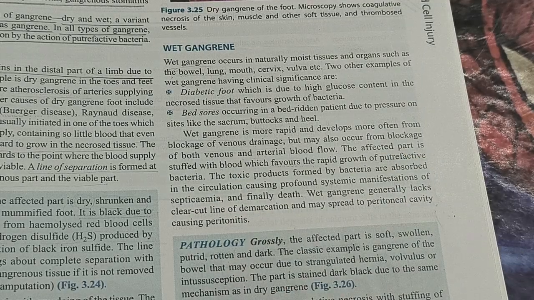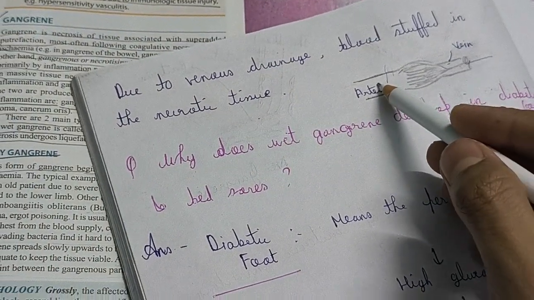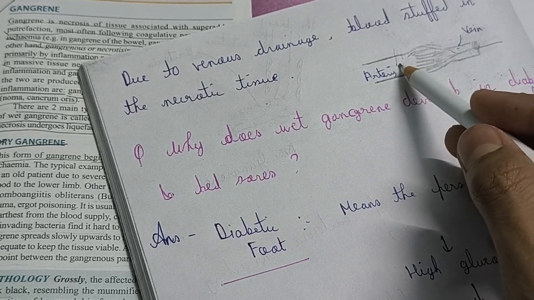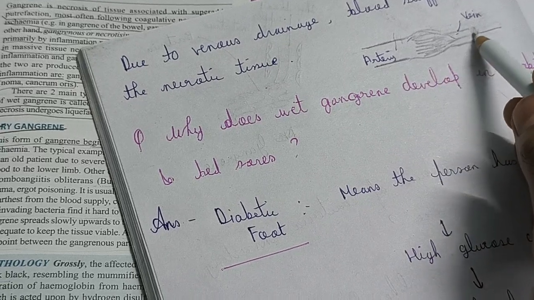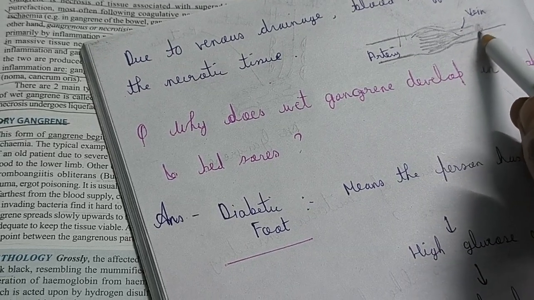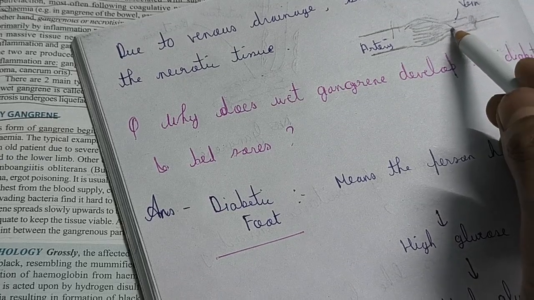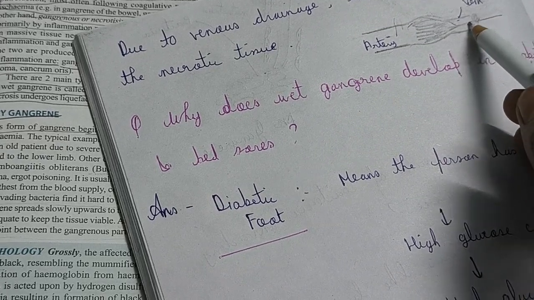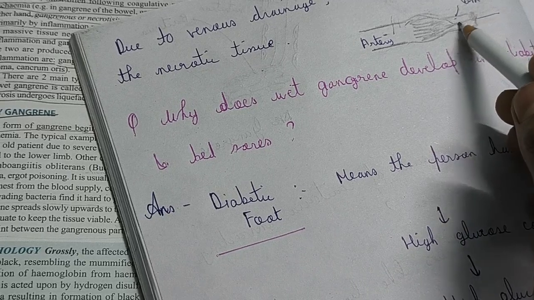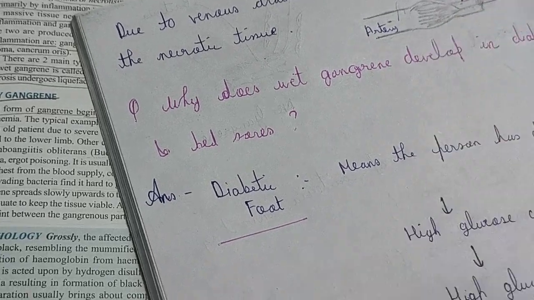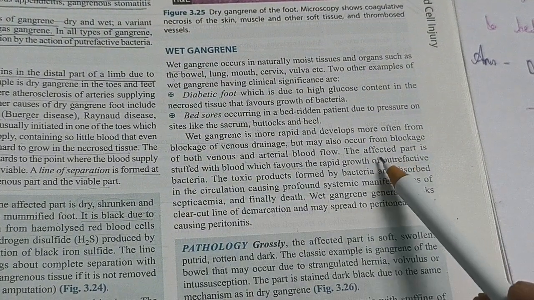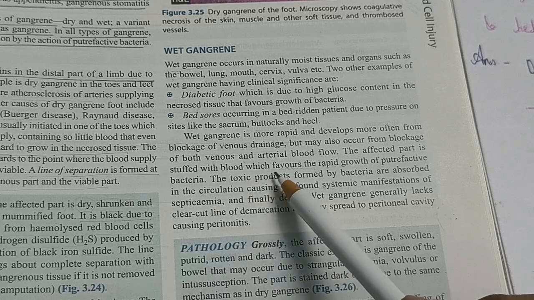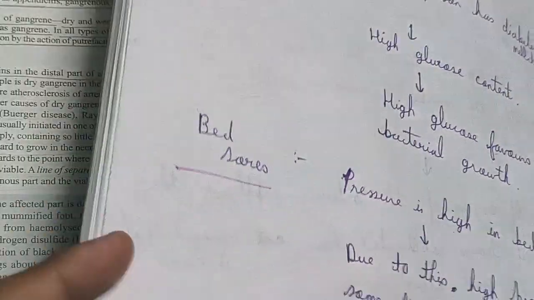So here it is basically stuffed with blood. As I mentioned, you can see here this is the blood, and this blood from the artery has to go into the vein. But due to the obstruction or blockage in this vein, the blood will not go from here to here, that is, in this direction. It will stop or be trapped here. Therefore, the affected part is stuffed with blood, and this favors the rapid growth of putrefactive bacteria.